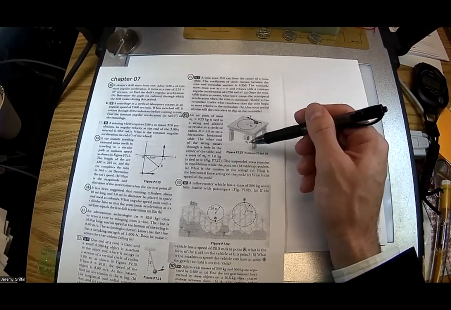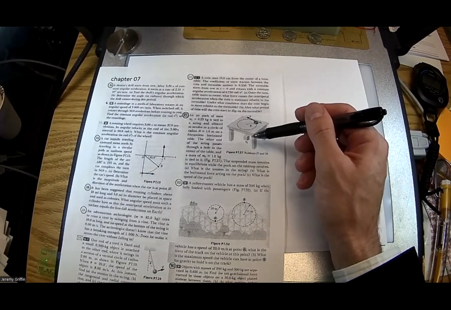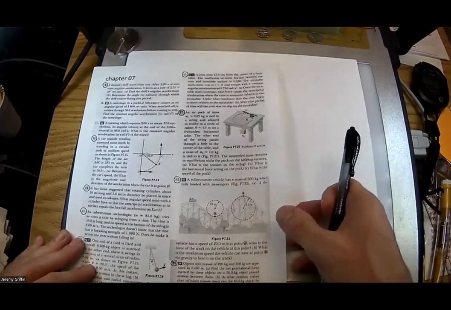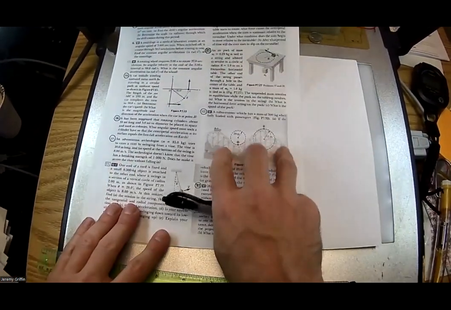So the tension is equivalent to this hanging weight, which is m sub 2 times g, right? And the whole thing, you do mv squared over r and solve. Any of those questions, you guys think? Right. And the other one that we hadn't supposedly gone over in class was number 32.